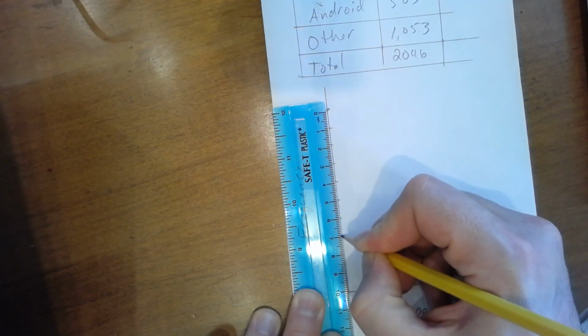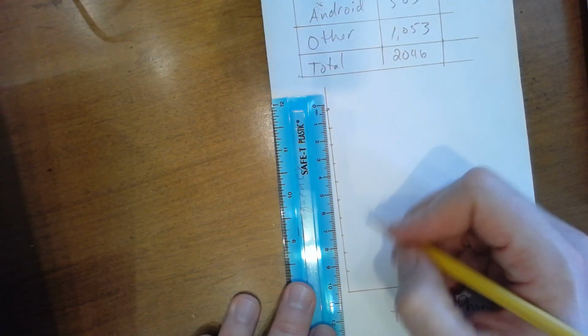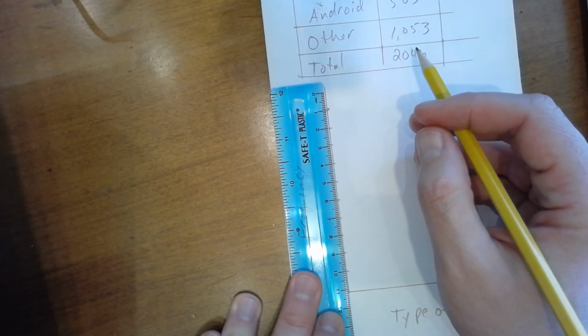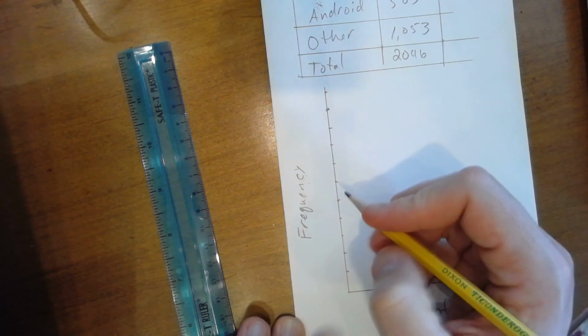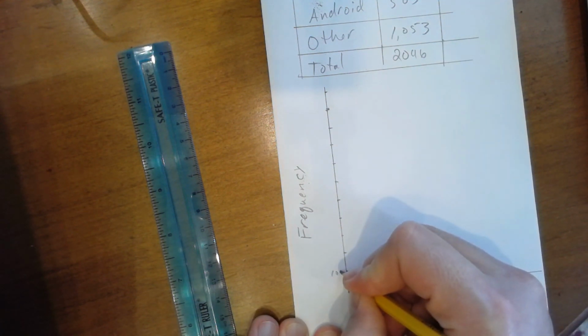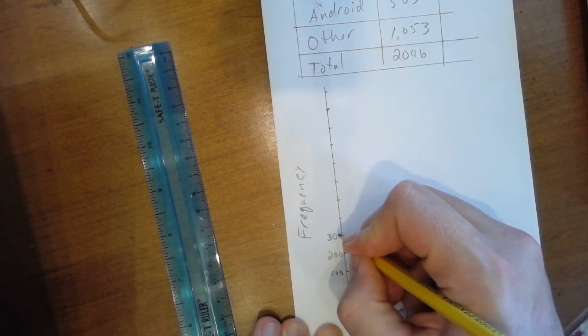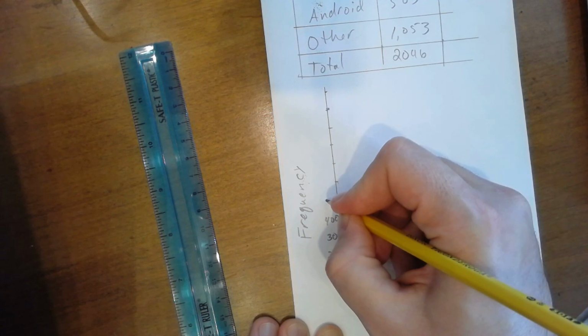So if I marked off all my 100s, each centimeter, each one of these is 100, and I want to go a little bit above 1,000, so I can add an extra centimeter to the top to be 1,100. There, so I basically got 11 centimeters marked off here, and now I can start labeling these. So I've essentially just scaled it, right? I've decided that my scale is going to be 1 centimeter equals a frequency of 100.